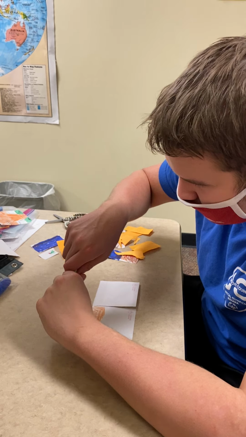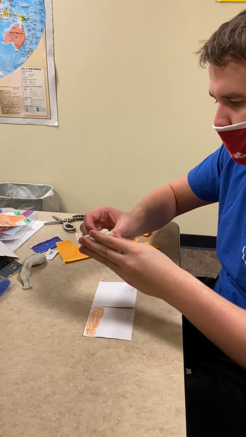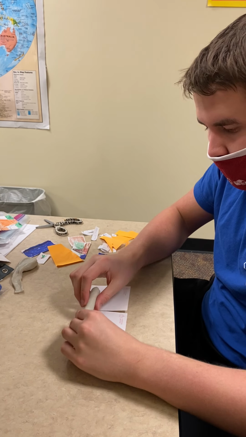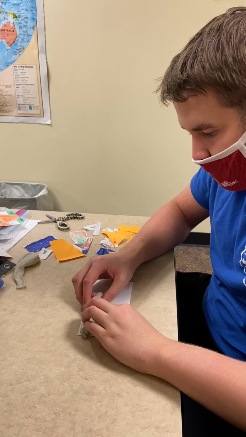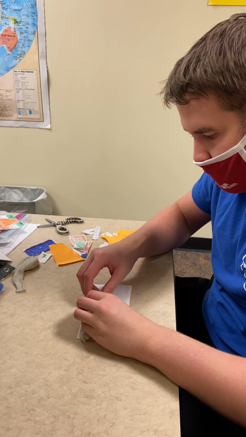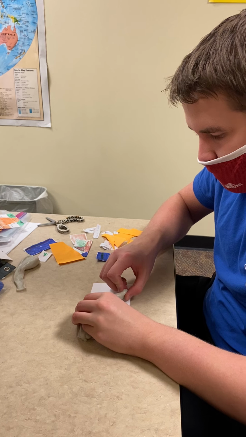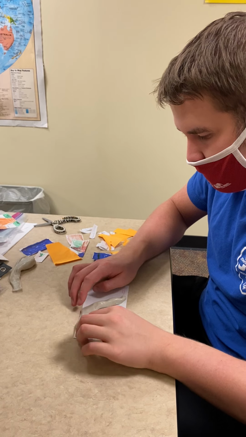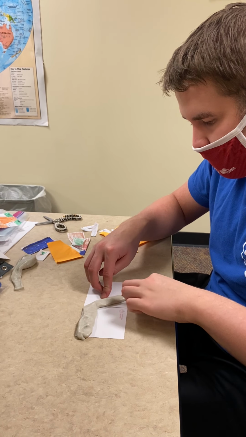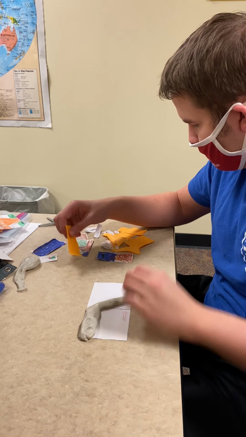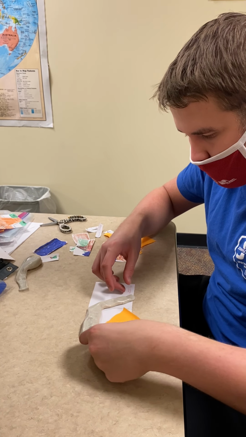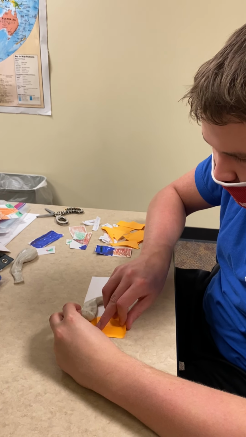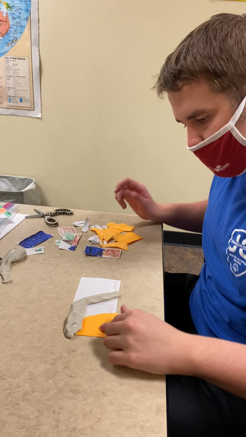I first snap it, and then I roll it up, and then I put it over so it's not seen. And then I press down on it, and I continue to press down. But what I'm going to do next is I'm going to shade it in.